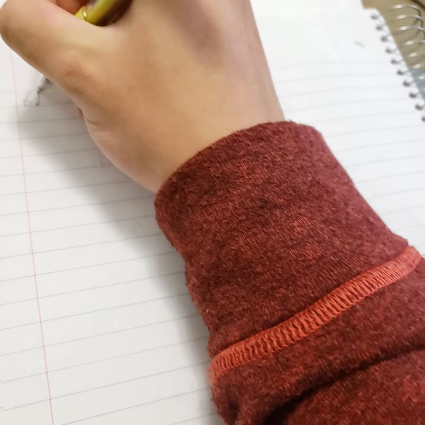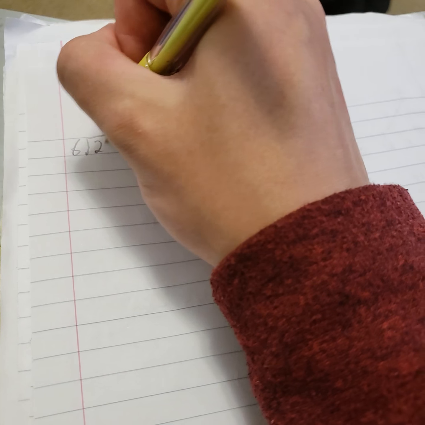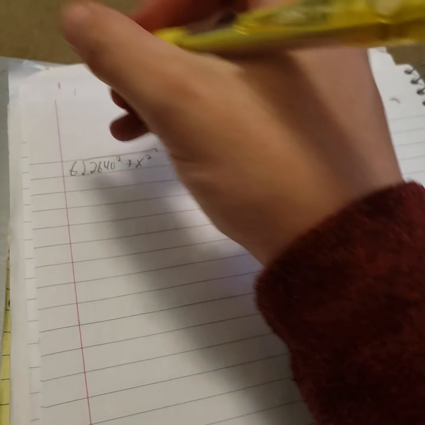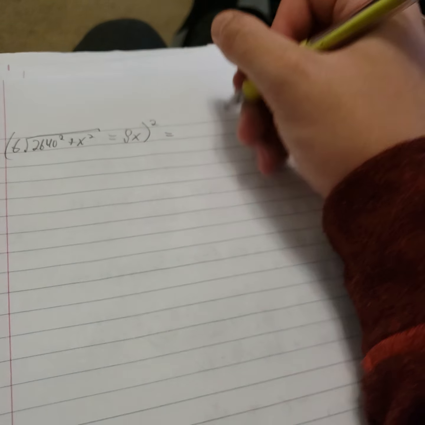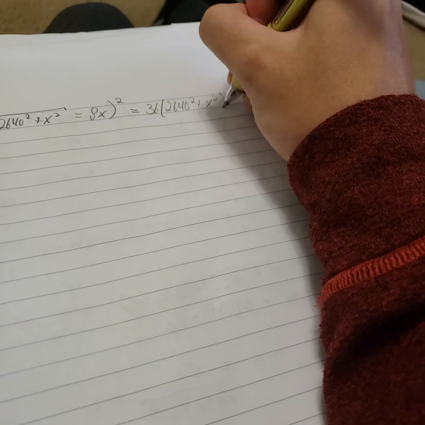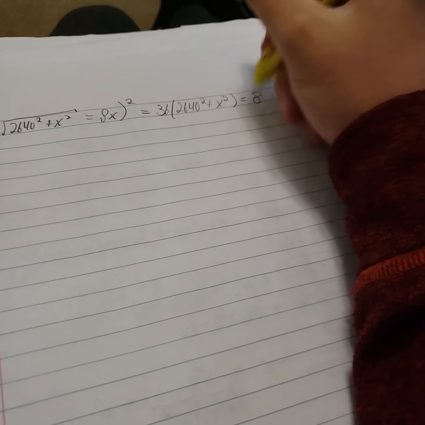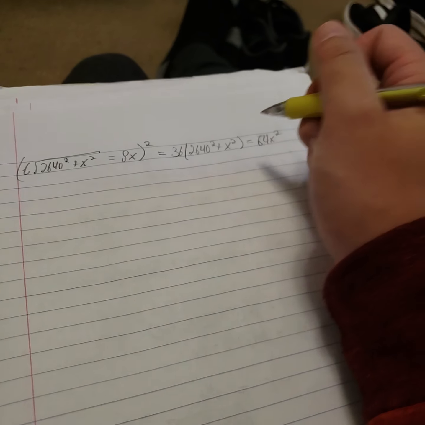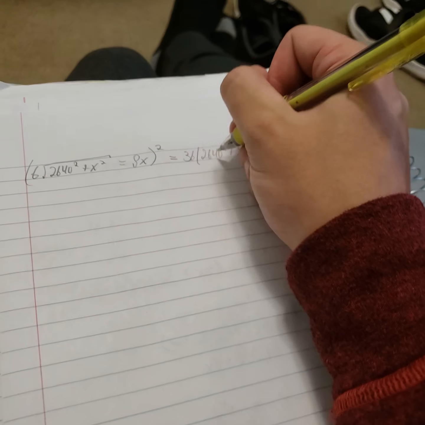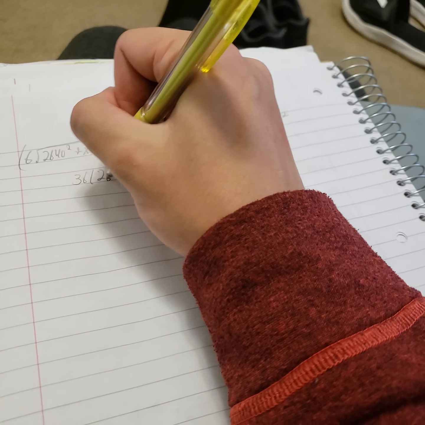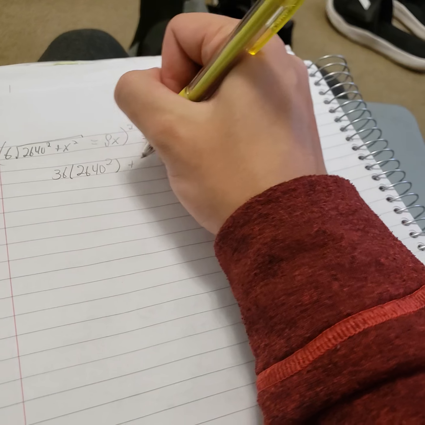Now, we have 6 times the square root of 2640 squared plus x squared equals 8x. Square all this, and you get 36 times 2640 squared plus x squared equals 64x squared. Now, multiply out the 36. I'm not going to write out this big number because it's going to be useless to write it out. I will at the end, so that we'll get an image of what's going on here.